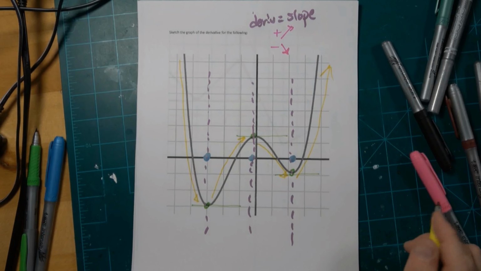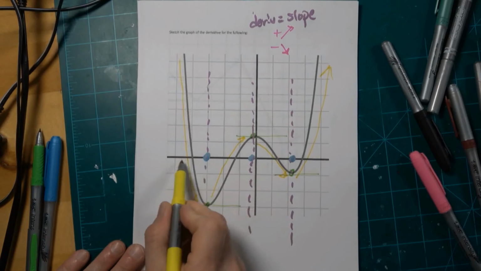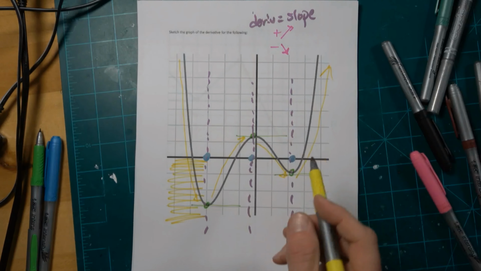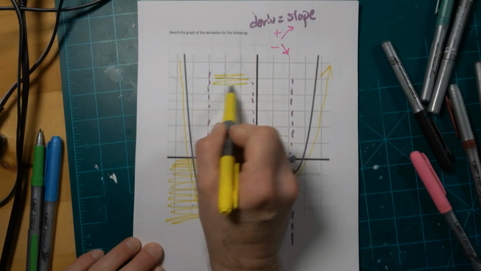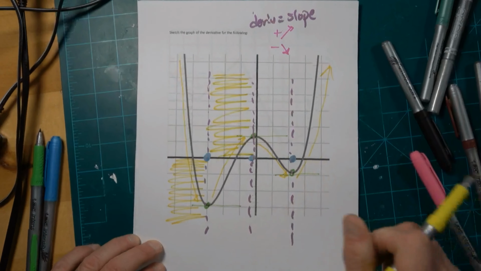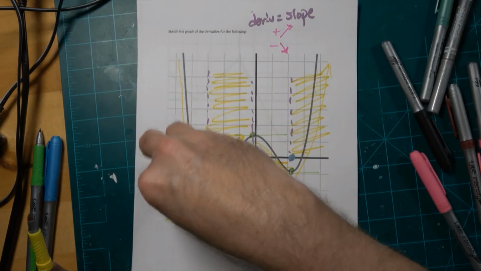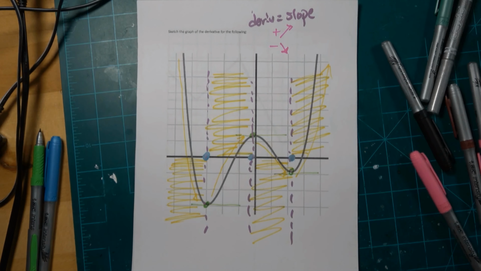So what I'm going to do is I'm going to shade this thing below the x-axis where the graph was going down, because my slope is negative. My slope is going up here, so I'm going to shade up above the x-axis, because my slope is positive and my graph has to be above the x-axis, okay? In this next spot, I'm going to shade down because my graph is going down again, okay? And then I'm going to shade up because my graph is going up, okay? So there, these mark the areas where the derivative has to be.